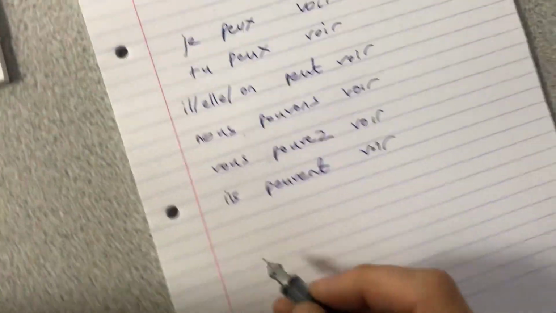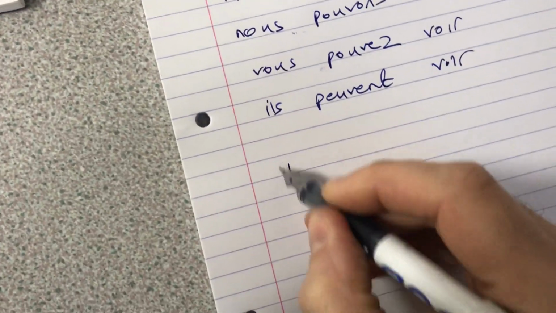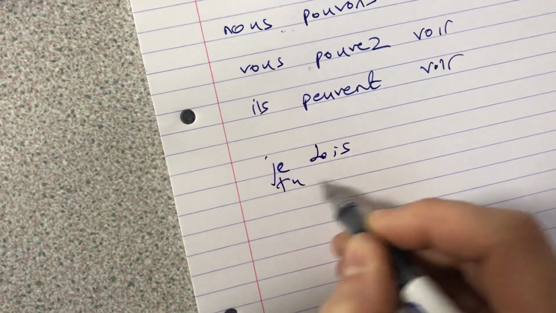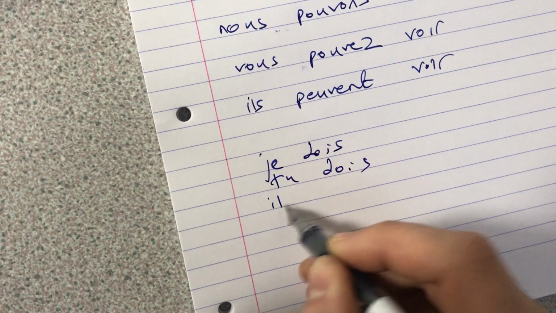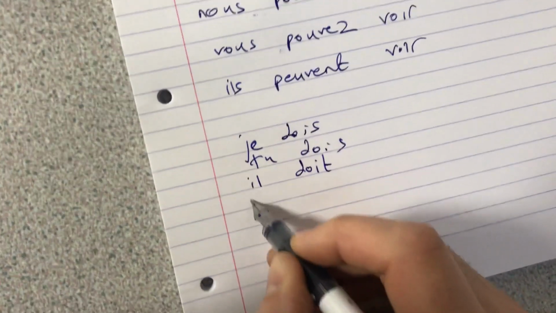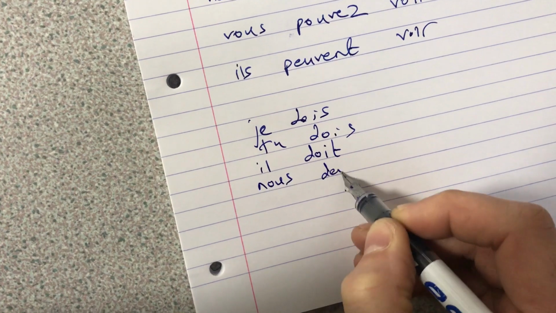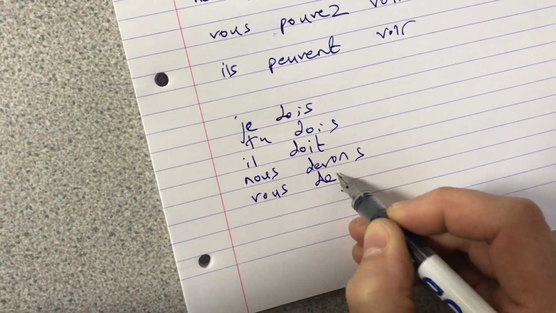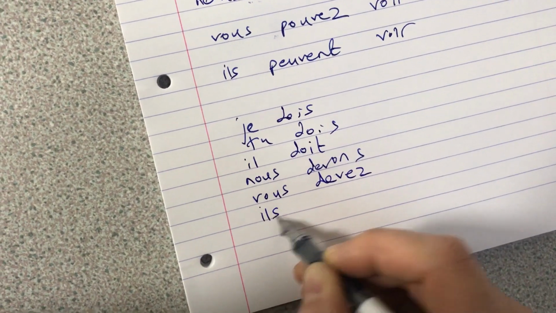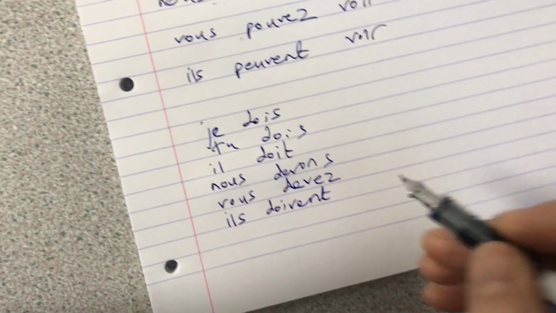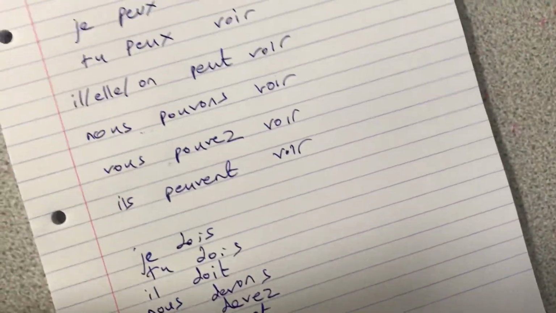On to devoir. So, devoir meaning to have to, but when that's conjugated, it translates as je dois, I must. Tu dois, you must. Il, elle, on doit, D-O-I-T. He, she, one must. Nous devons, irregular there. In fact, they're all irregular. Vous devez. Ils doivent. And again, you add an infinitive onto the end. So let's choose a nice infinitive.